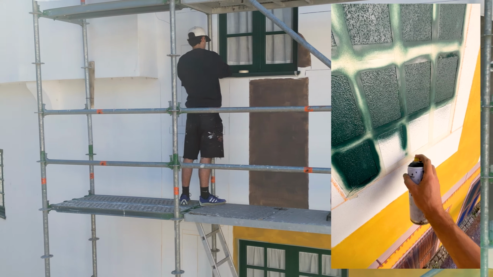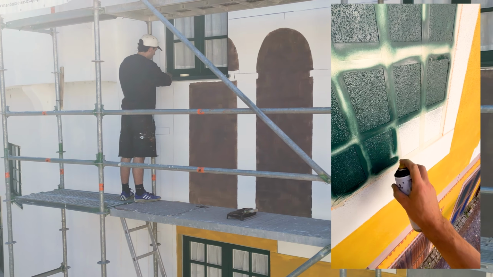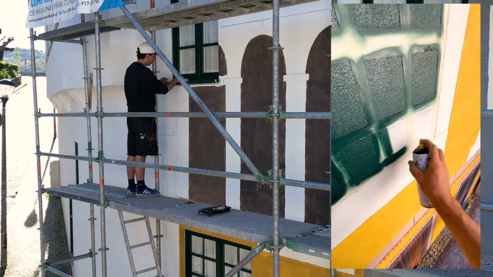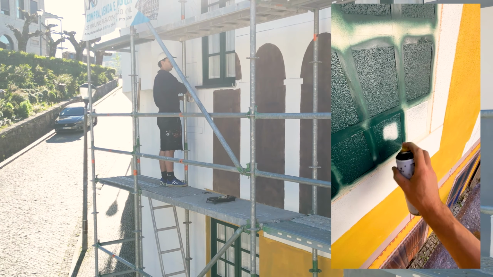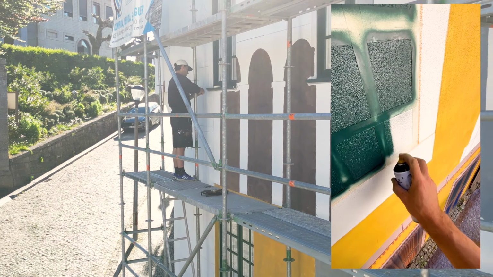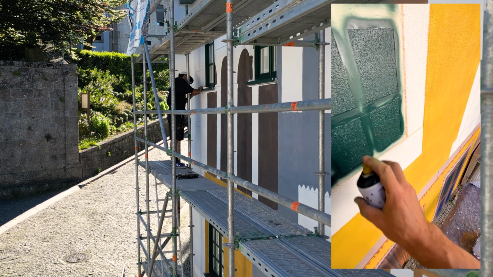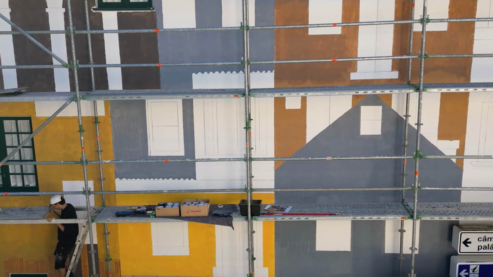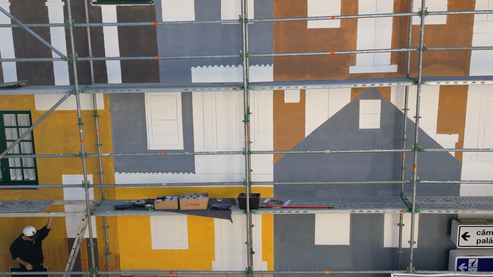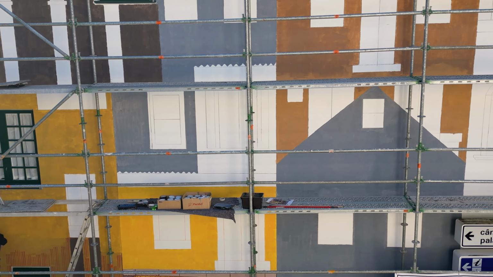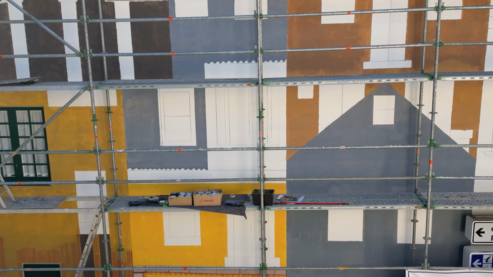One detail that I'm using the tape a lot for is the windows. With the tape I can just basically make the grid of the windows much easier. I just paint the base in one dark color, then I put the tape making the shape of the window, and then I paint on top, and then when I take the tape out I just get a perfectly drawn window. So it's very practical.